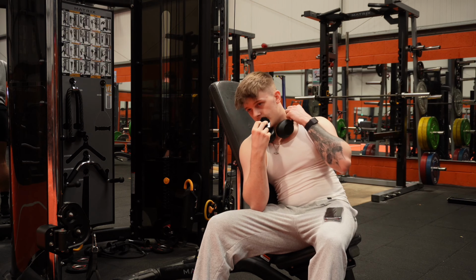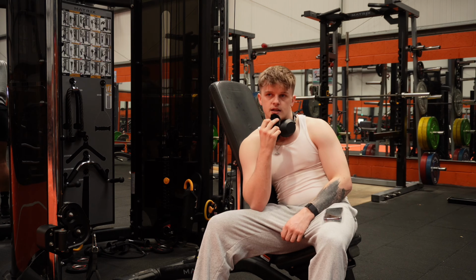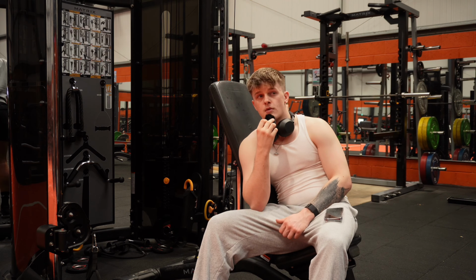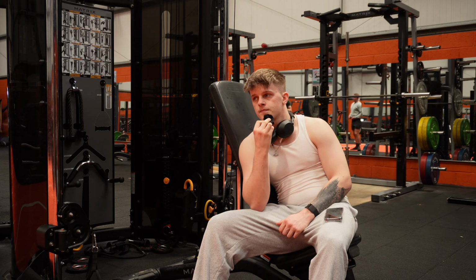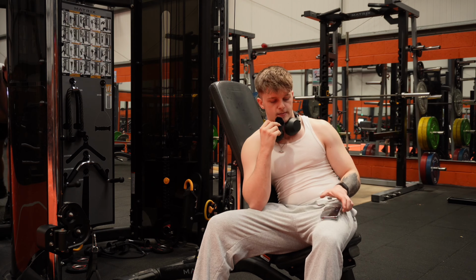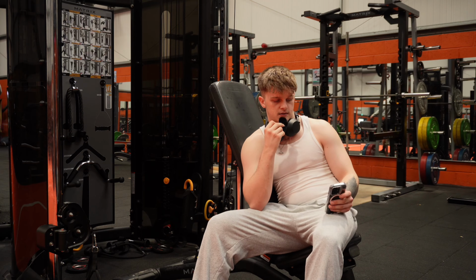So that's just something to consider for bicep exercises. You want it hardest in the lengthened position. Most exercises for your biceps do that anyway, but it's just about picking the best, I would say. So have a little rest because that destroyed my biceps, and then we'll do this set.